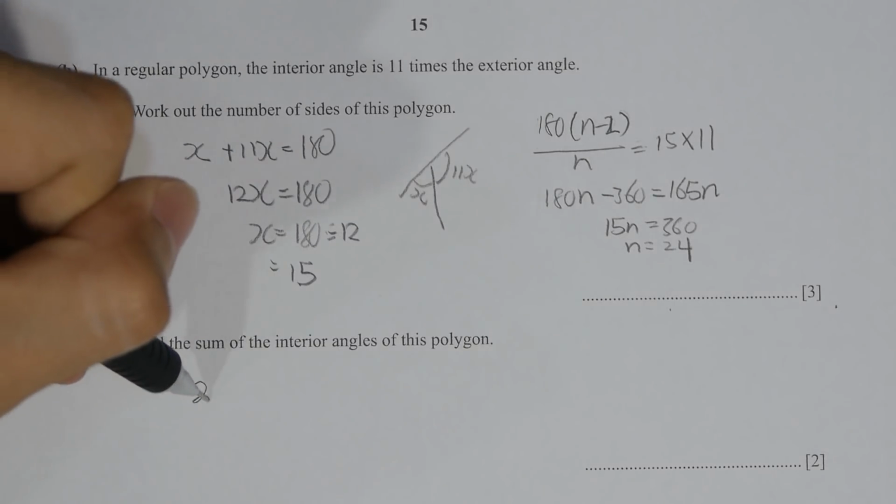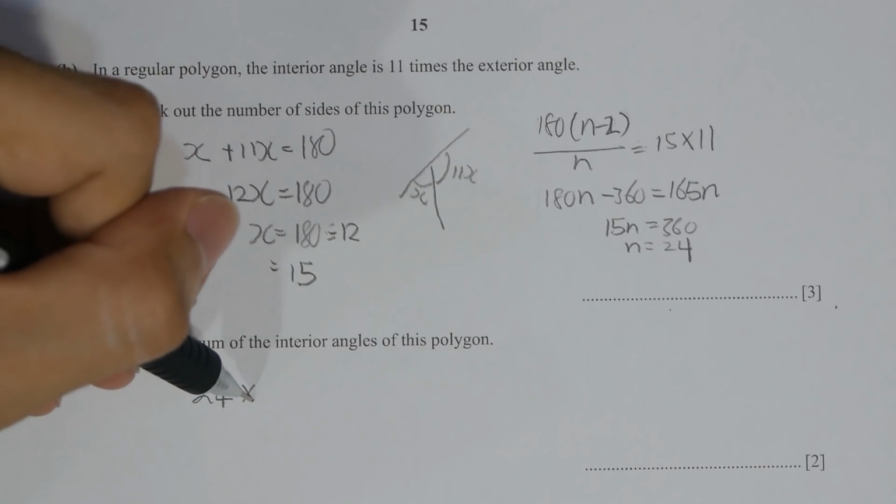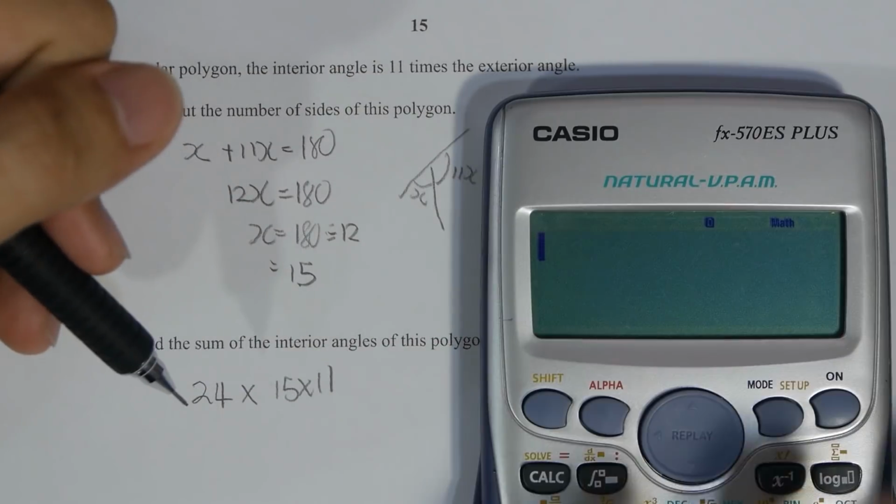Find the sum of the interior angles. Just take 24 times 15 times 11. Then you will get the result of 3,960.